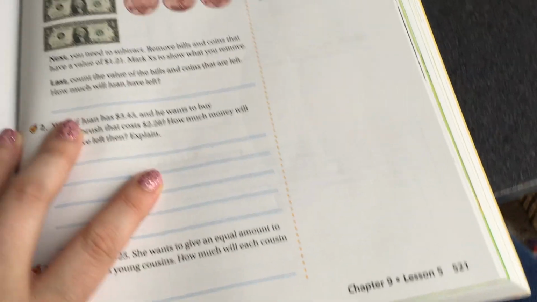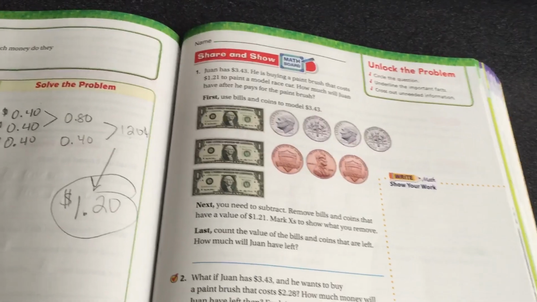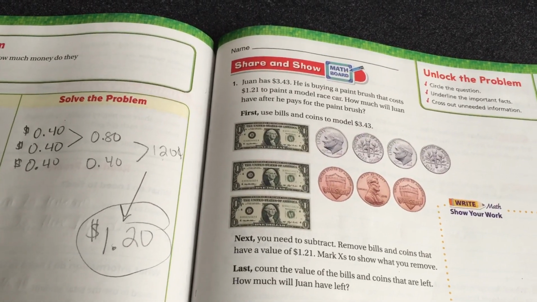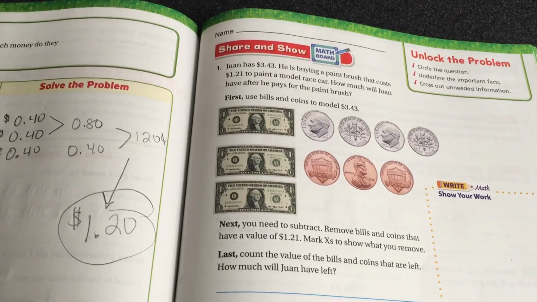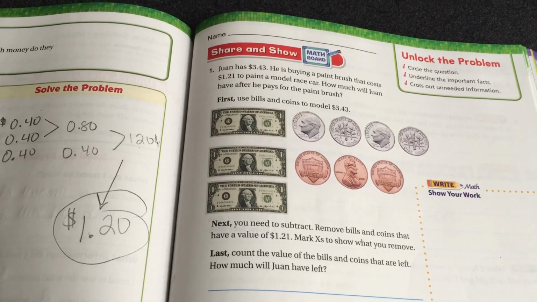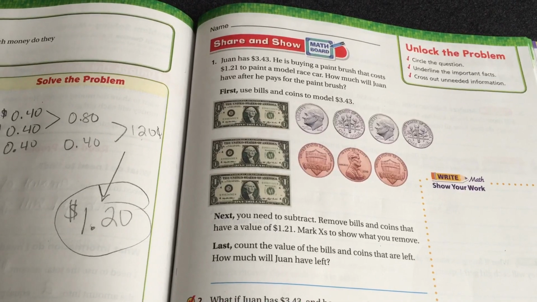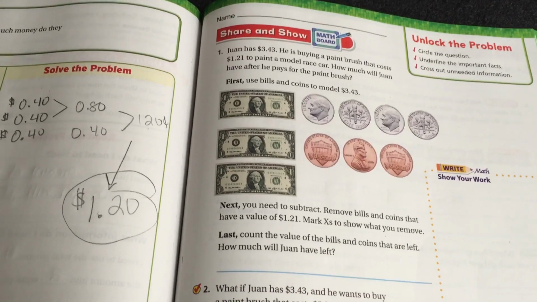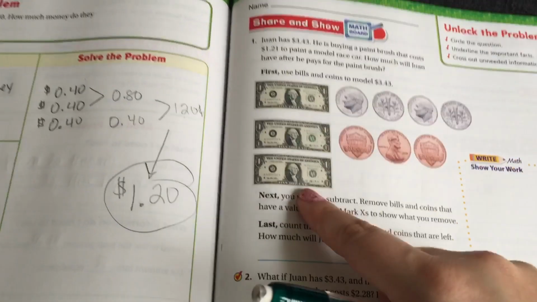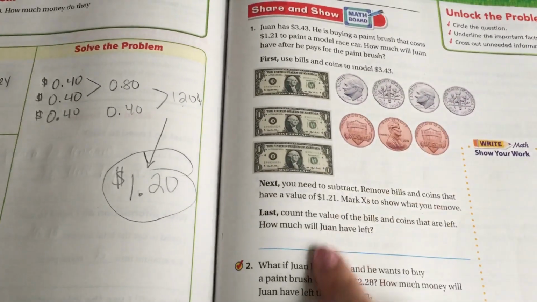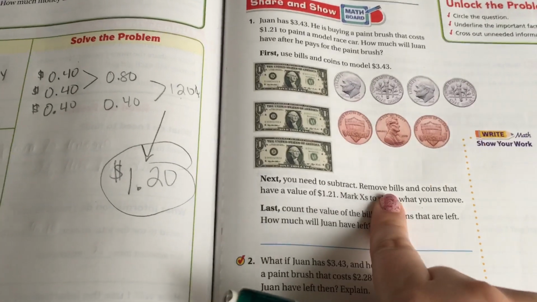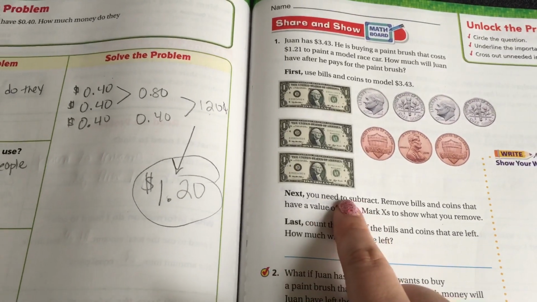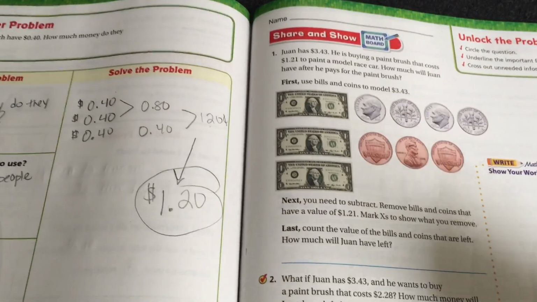All right, so this is page 521. It says Juan has $3.43. He is buying a paintbrush that costs $1.21 to paint a model race car. How much will Juan have after he pays for the paintbrush? So first, use the bills and coins to model $3.43, which they did, because I have 3 whole dollars and 43 cents. Next, you need to subtract. Remove bills and coins that have a value of $1.21. So this would be like if you were acting it out and you were paying for this stuff.